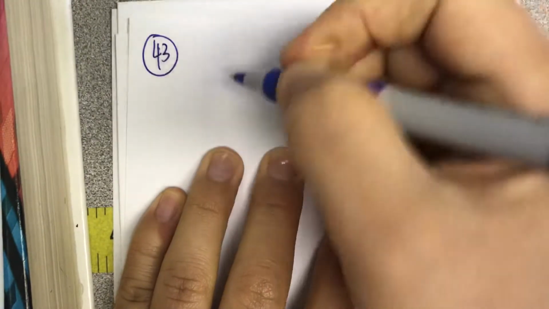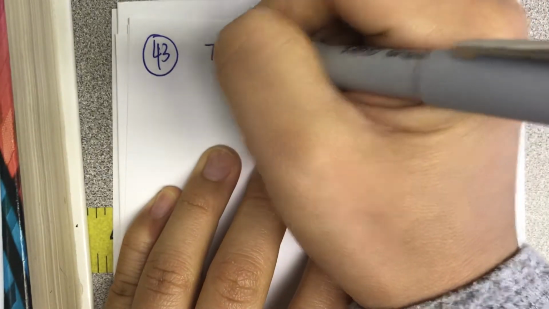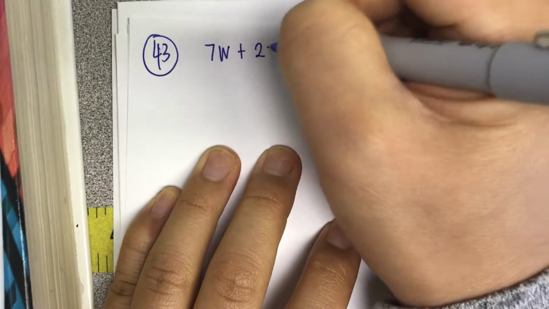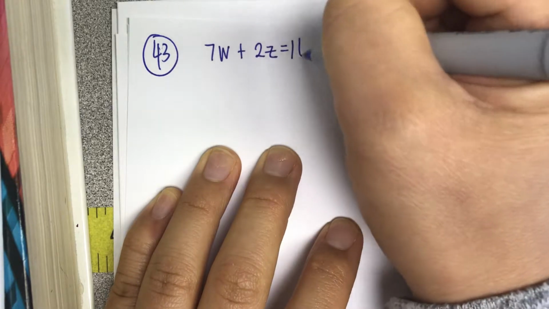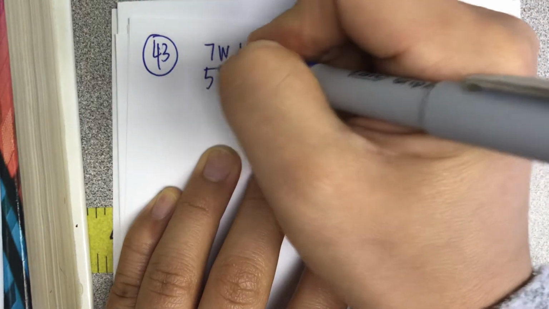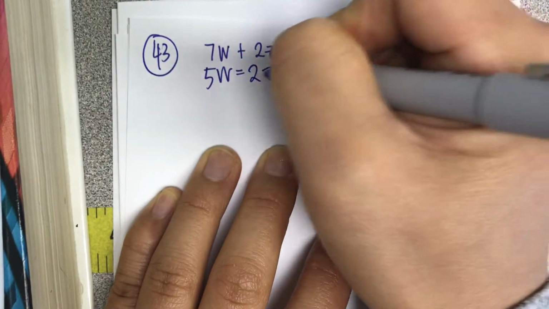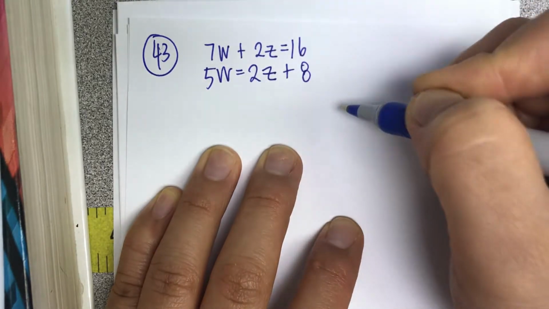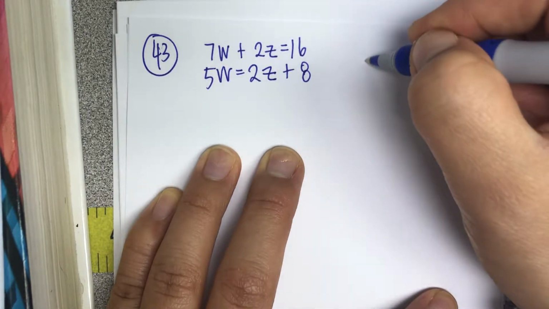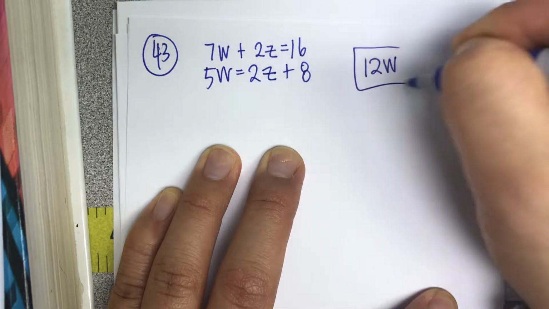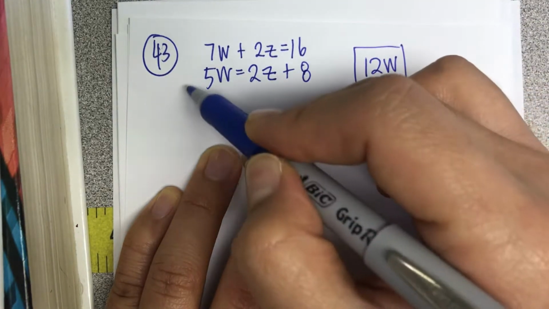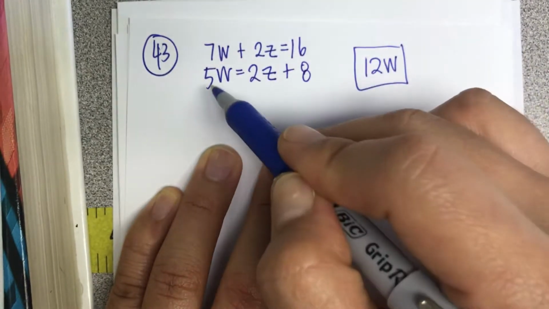Okay, we are doing the last page, which is number 43. We have 7w plus 2z equals 16 with 5w equals 2z plus 8. In the end, they want to know what is the value of 12w. Well, look and check things out. Look, if I added these together, I'd easily get 12w.